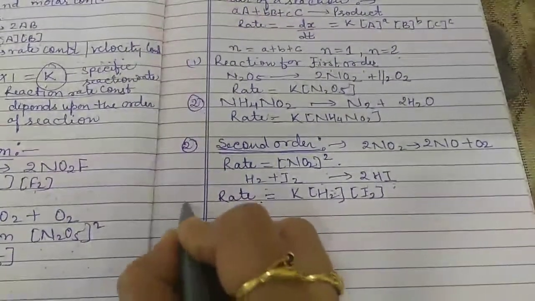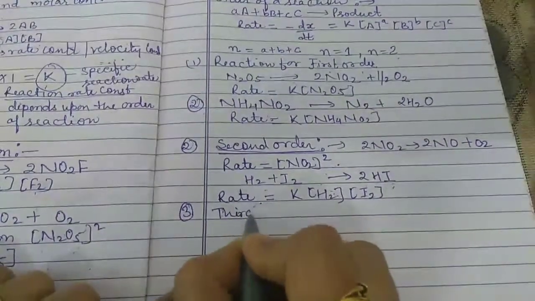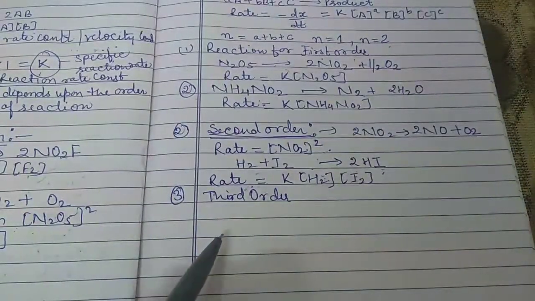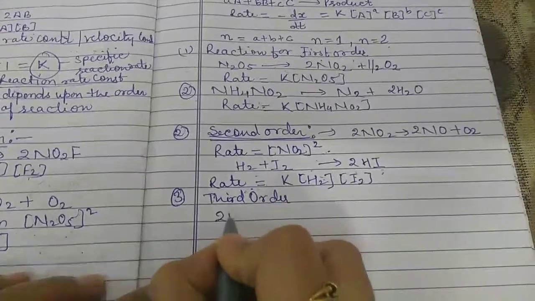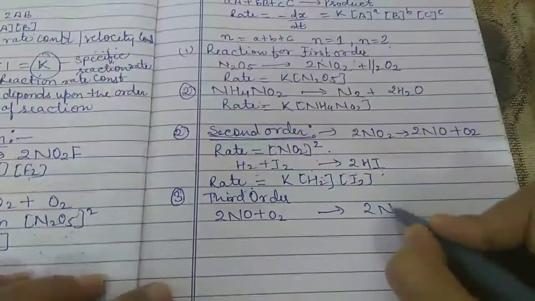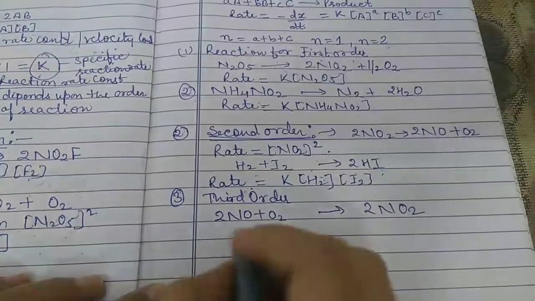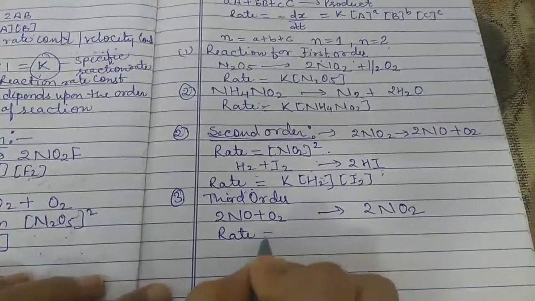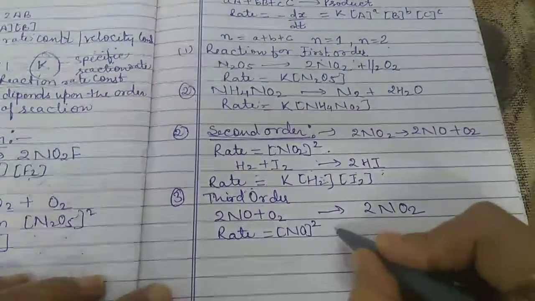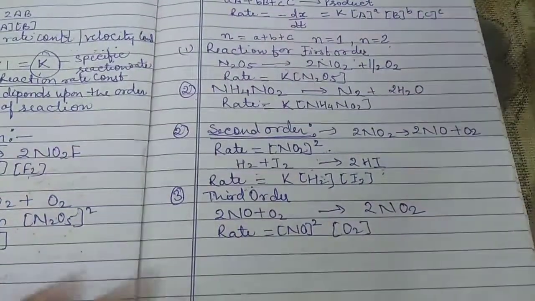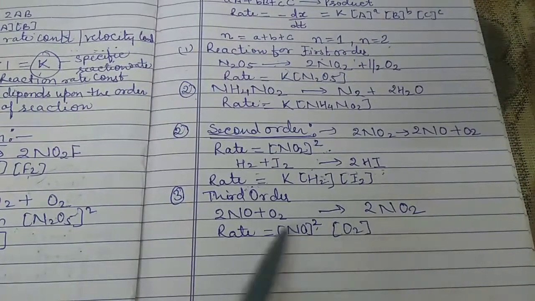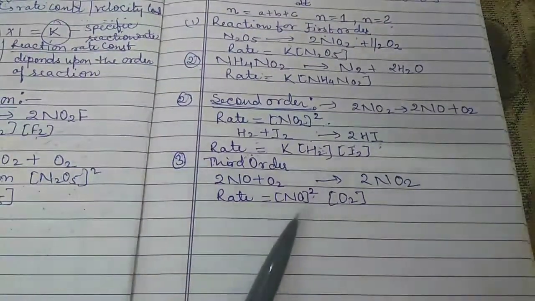Now let us discuss the reaction for the third order. The reaction for the third order is the reaction between nitric oxide and oxygen, that is 2NO plus O2 gives 2NO2. For that, if we want to find the rate, the rate is equal to k[NO]^2[O2]. Now the order is 2 plus 1, which is equal to 3. So the order of reaction is 3.